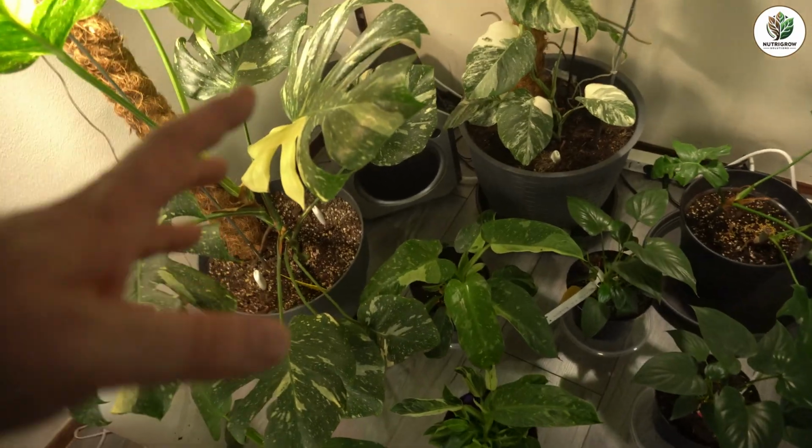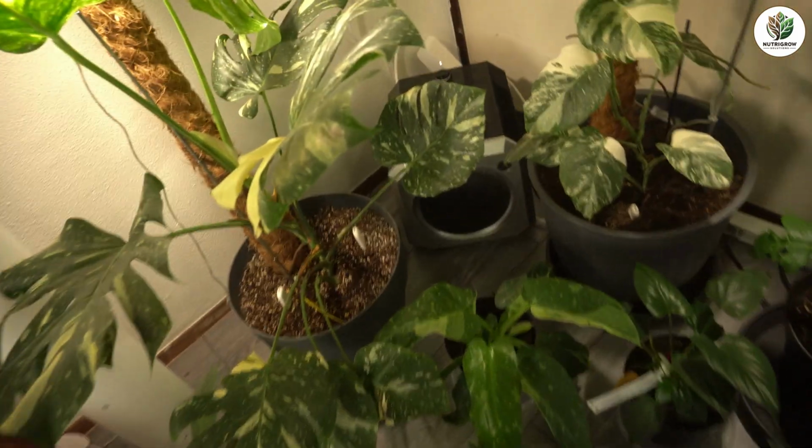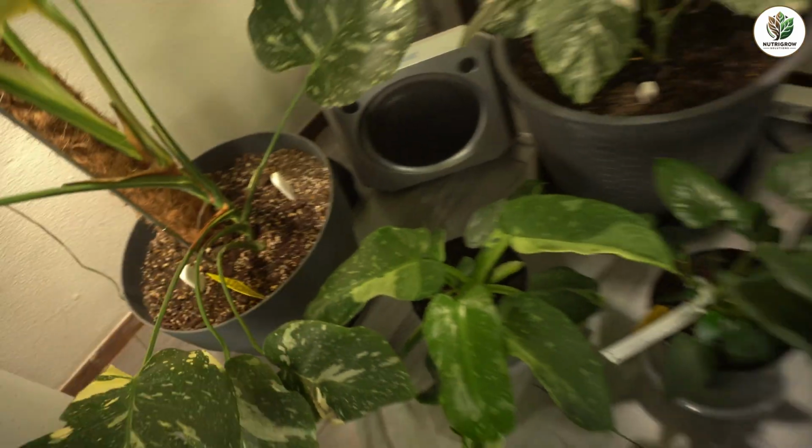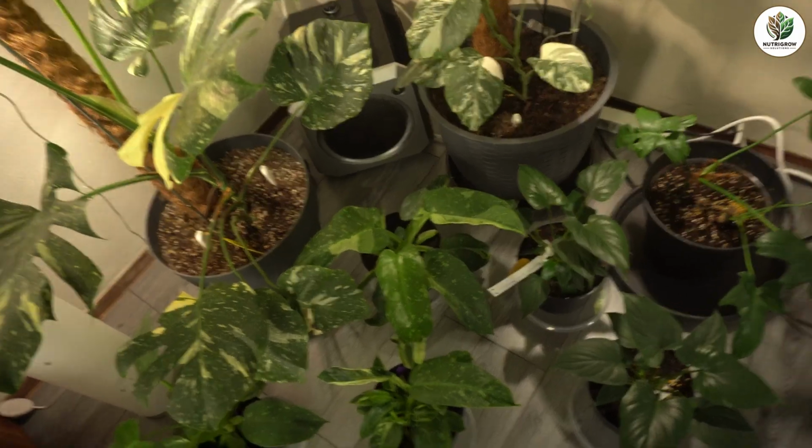And this is also a funny thing to know. Decomposing materials like potting soil or plant matter actually produces CO2, and a lot of it.